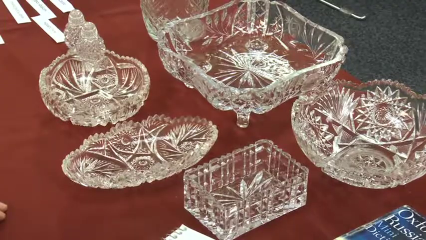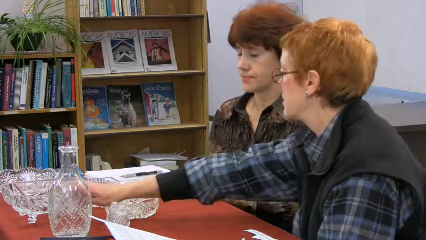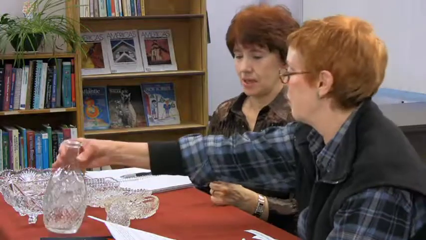Now, what is this? It's a bowl. Yes, a bowl for maybe fruit, maybe cookies, sweets. And what is the shape of the bowl? Round bowl. Perfect. And what's this? It's a square bowl. Maybe for salad. For everything. And what was this?